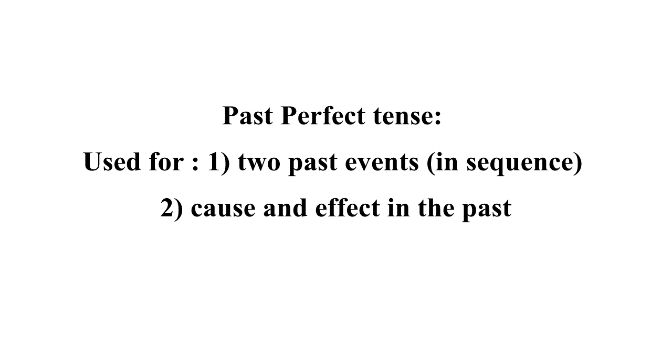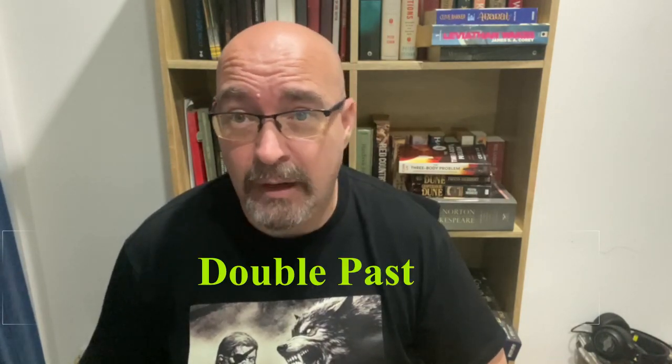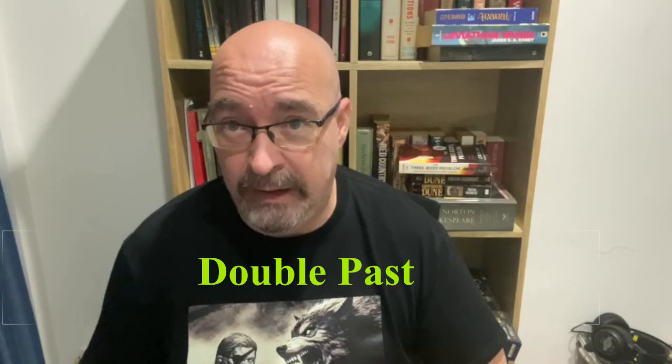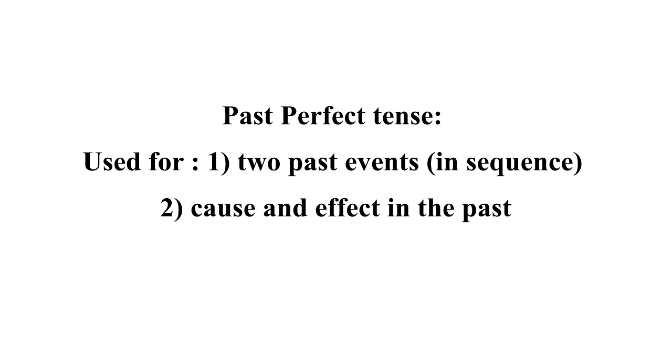The past perfect is used for mostly two things. Two past events in sequence. That's why we often call past perfect double past, because there's two things that happened, one before the other one, so it's two things in sequence. And also cause and effect in the past also would use past perfect. So you'll understand what I mean when we look at some examples.